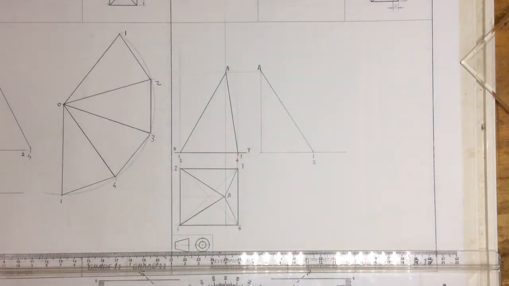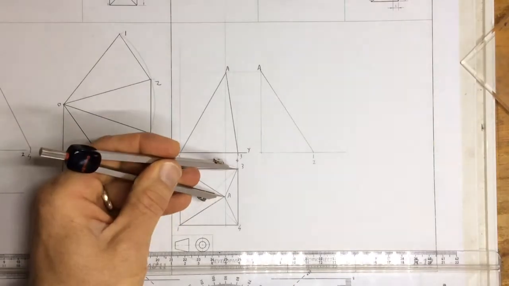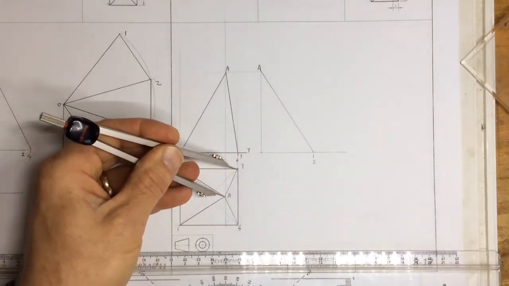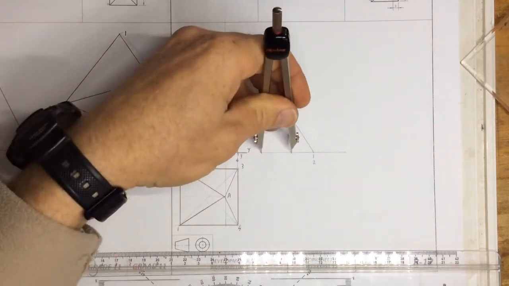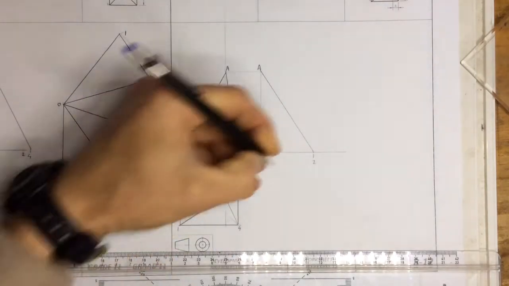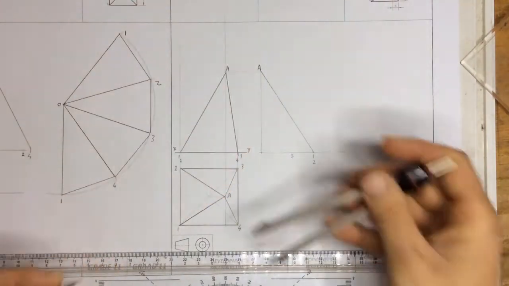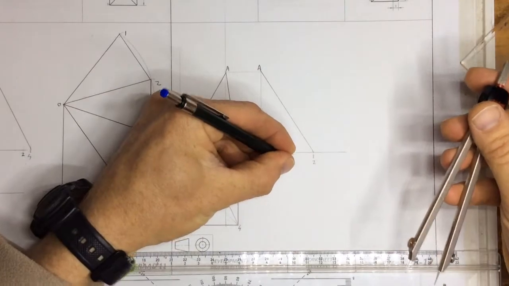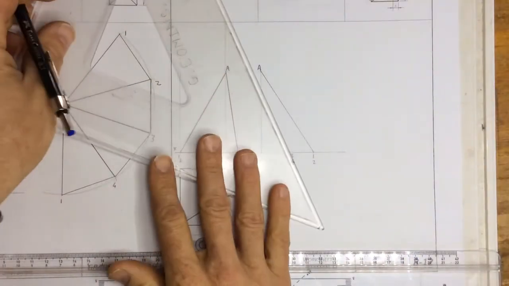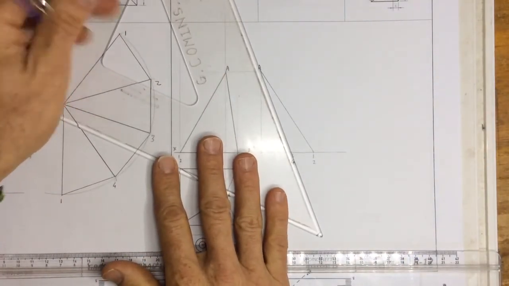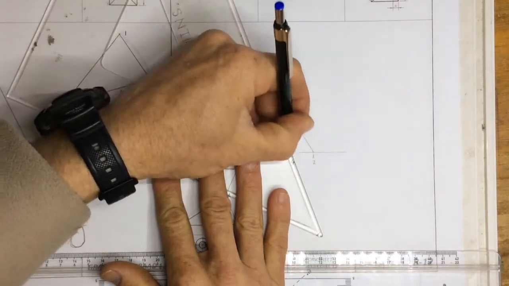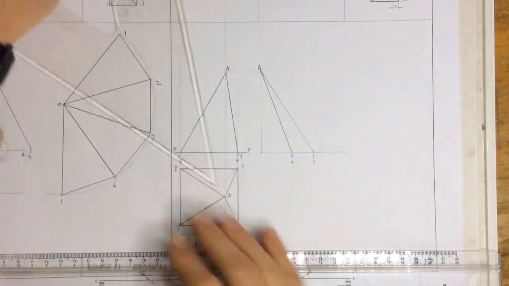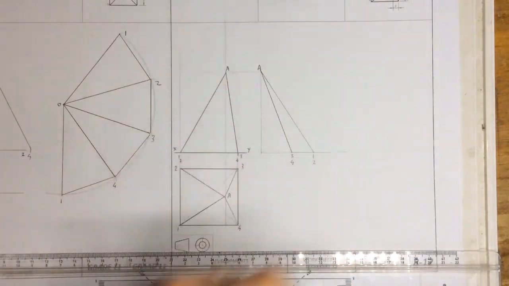I also need the true length of 3 and 4, line 3A and 4A. I'm going to take that distance over there, place it on the graph over here, mark it over there. That is 3. You'll see that that's the same distance over there, so I can put 4 as well. And I can draw a line going from A down to 3 or 4. Once I've got those true lengths, I'll be able to do the development.